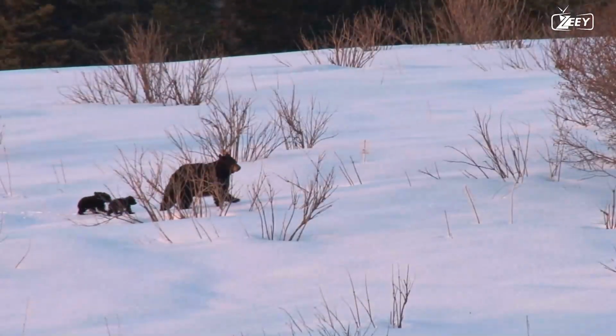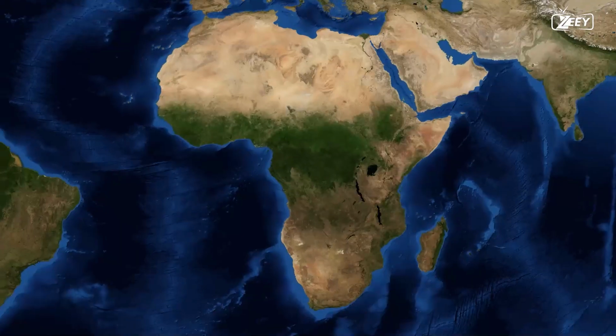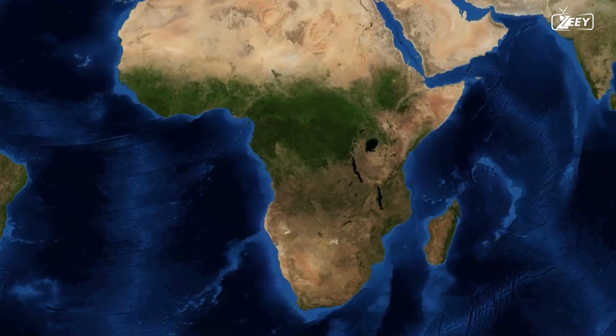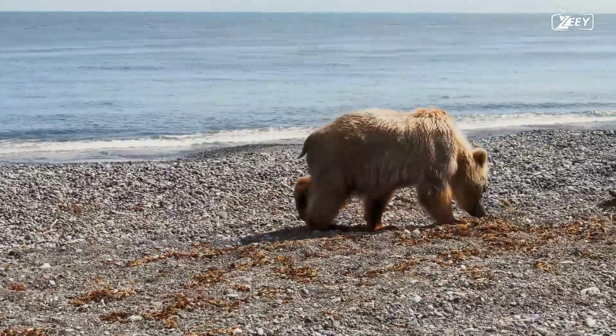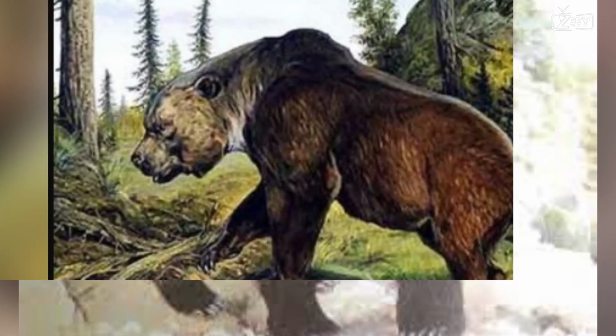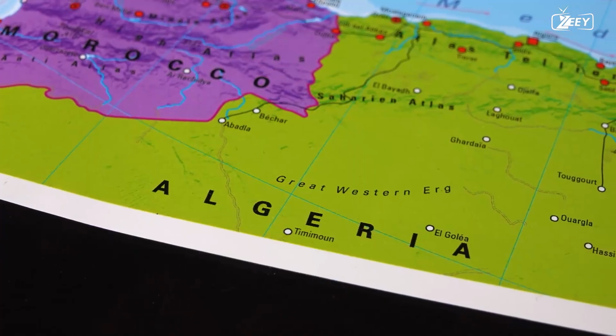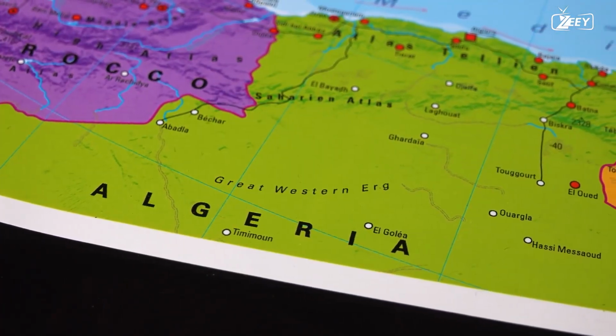Therefore, bear species can be found on almost every continent, including the Arctic. But what about Africa? Grizzly bear up. Until the 19th century, the brown bear subspecies known as the Atlas bear was only found in North Africa. It was given its name because it lived in the Atlas Mountains, which are found in Morocco, Algeria, and Tunisia.